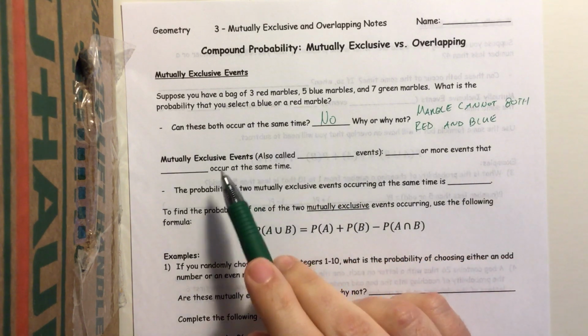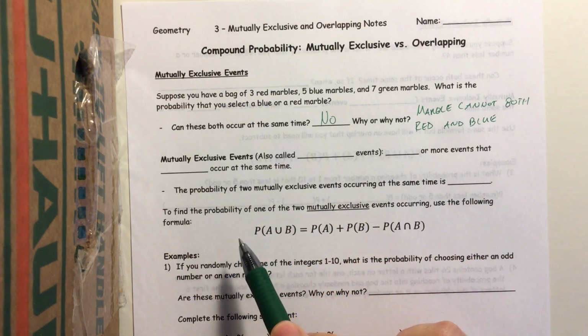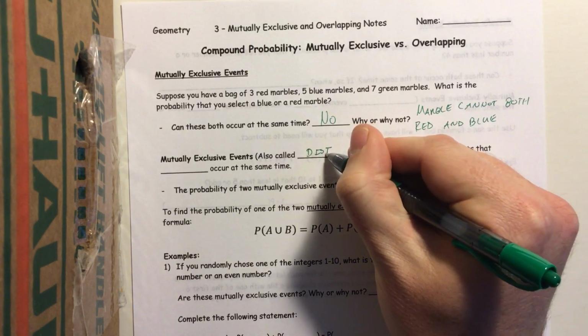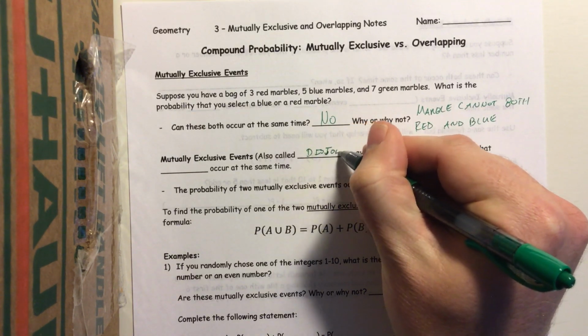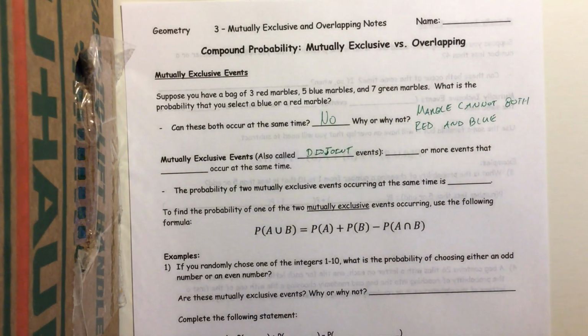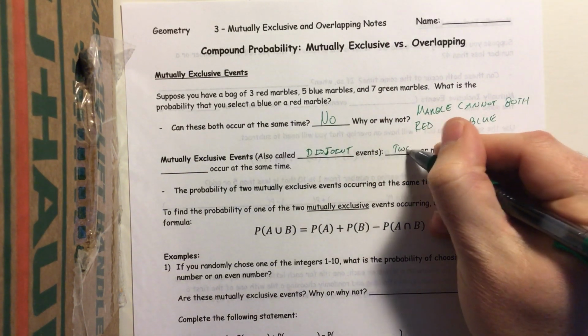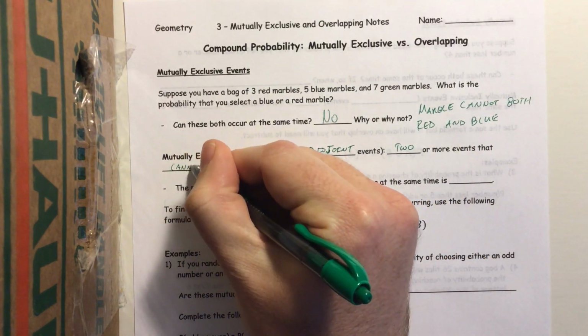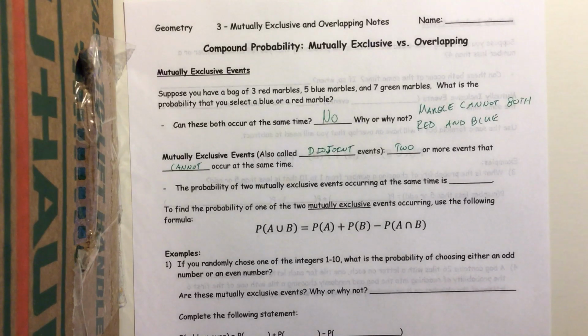And that's called mutually exclusive events. Sometimes it's called disjoint events as well. And basically what it means is it's 2 or more events that cannot occur at the same time. So it was not possible to pull a marble out and have it both be red and blue.